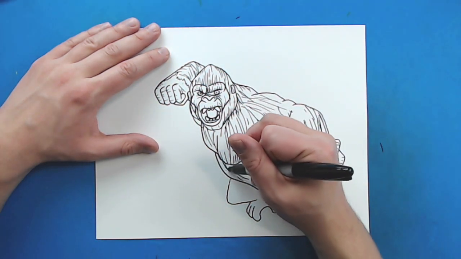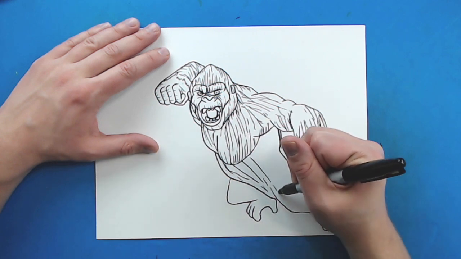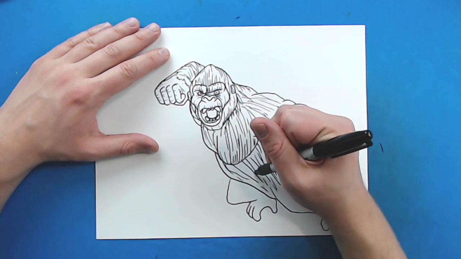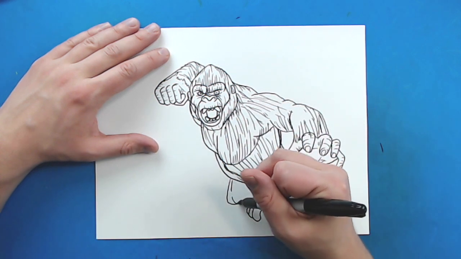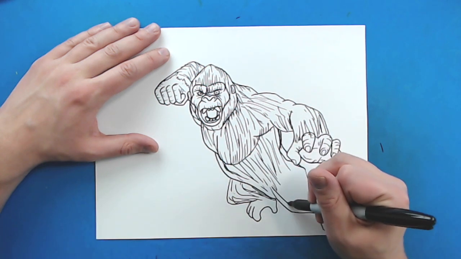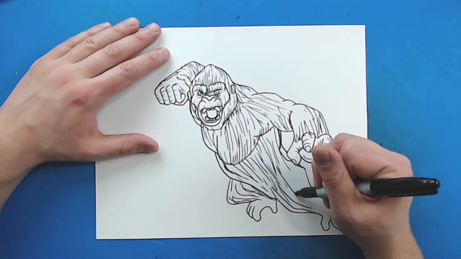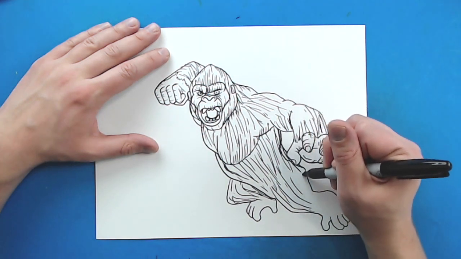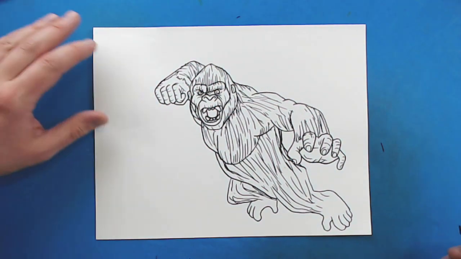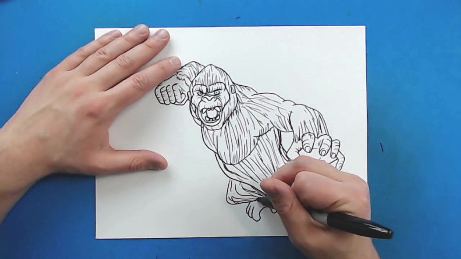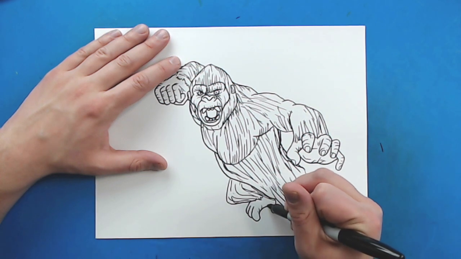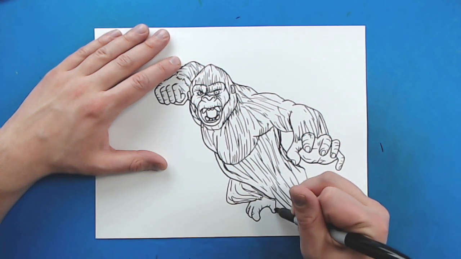I'm going to put some going right around here too, just following the curve and length of his body here. And just going to put some going right around here as well, on his legs, up and down, right along here. Just kind of add lots of little texture and stuff. And then I'm just going to add a couple little squiggly, scratchy lines here. Some little lines on his hands and feet and everything.